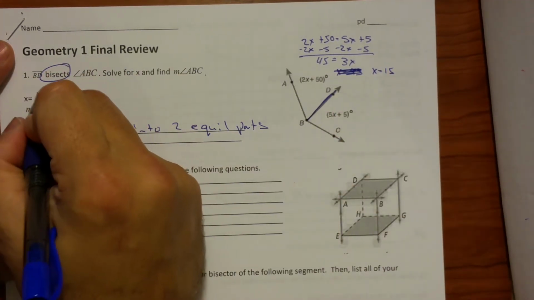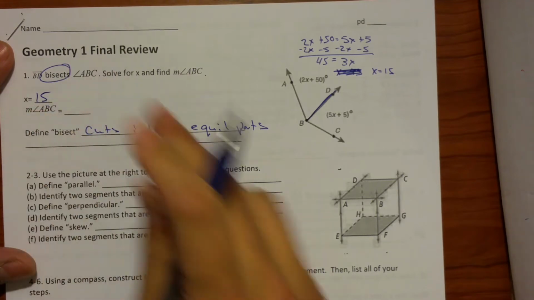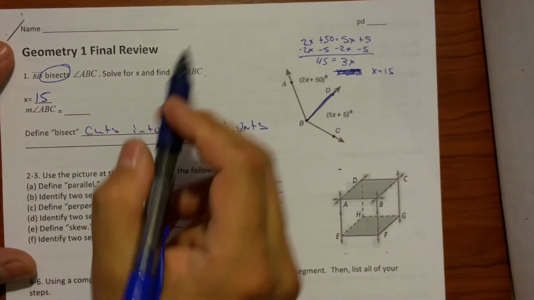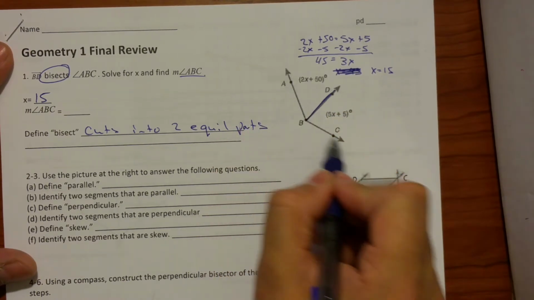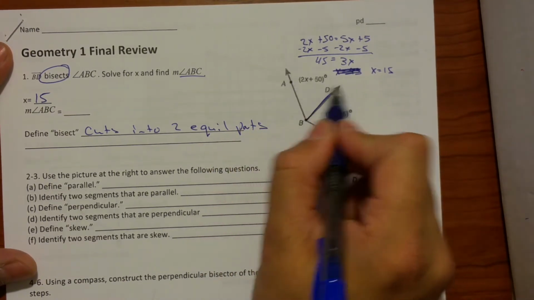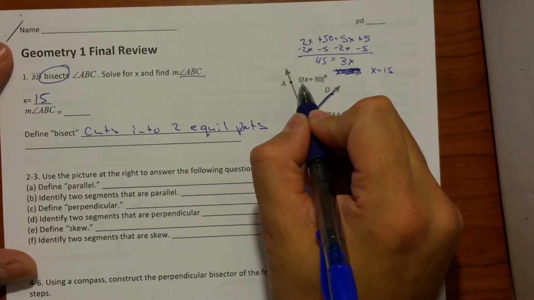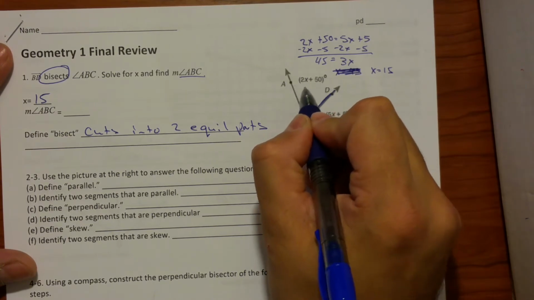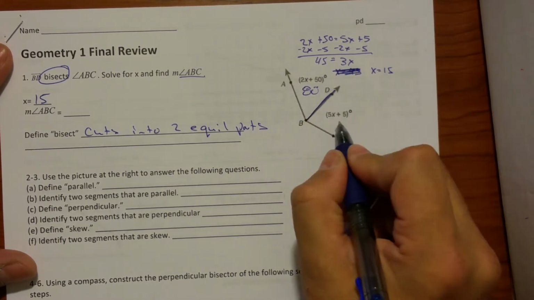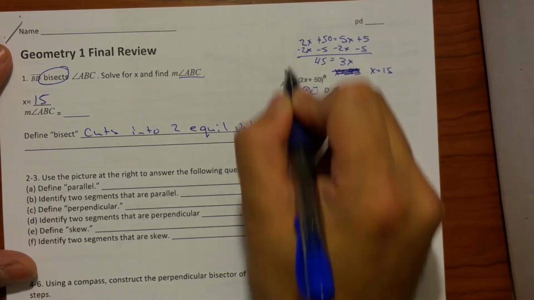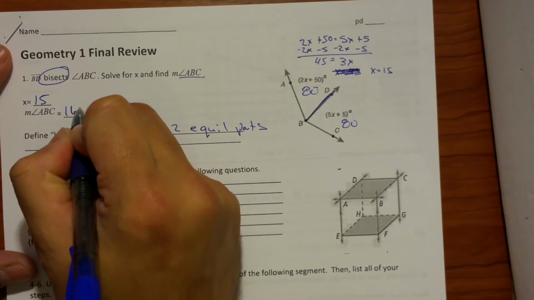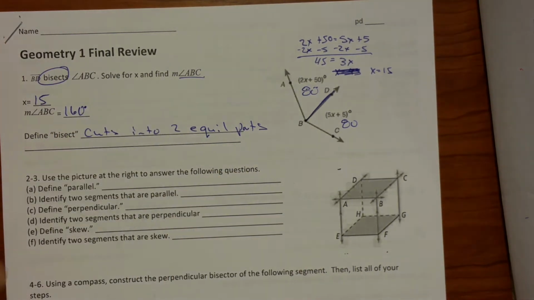So x is 15, and now it says that it is trying to find the measure of ABC, so that's going to be the whole thing right here, all of it together. So I need to plug it into both of it. 2 times 15 is 30, plus 50 is 80. 5 times 15 is 75, plus 5 is 80. And all of it together is going to be 160 degrees.